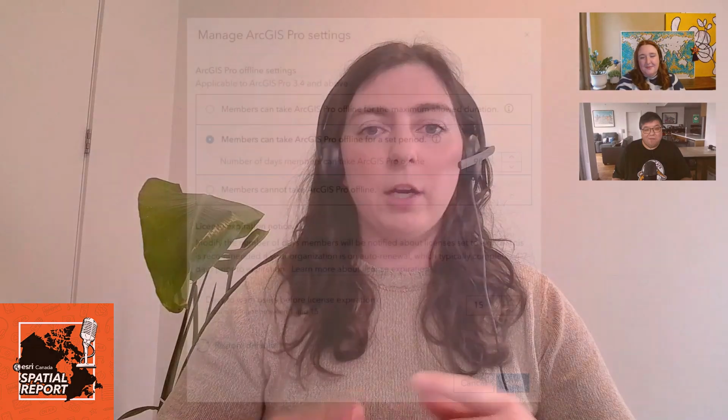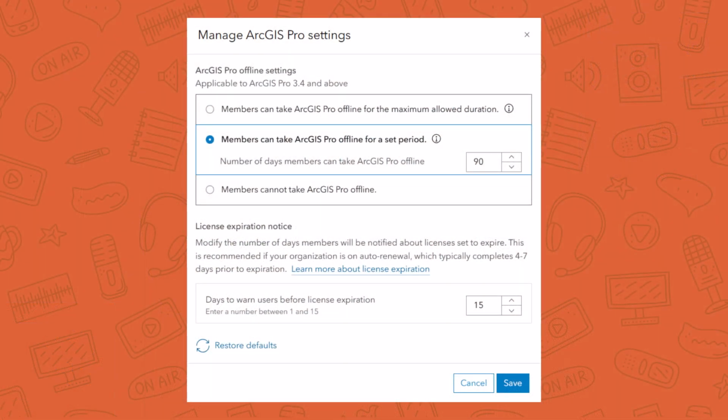Yes, so the first thing I wanted to bring up to you guys was that there's now an option to set the time period to take ArcGIS Pro named user licenses offline so that you can work in a disconnected environment. By default, this is enabled in ArcGIS Online. However, as the organization administrator, you can manage whether the licenses can be taken offline and for how long. These settings are made for the organization as a whole, not individual members.